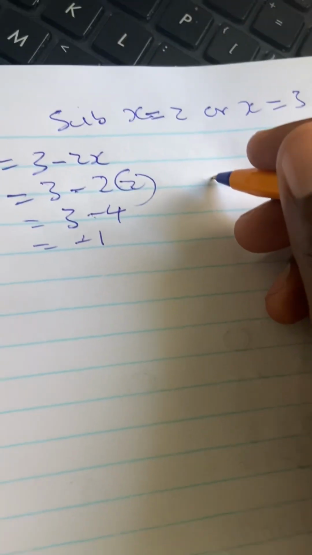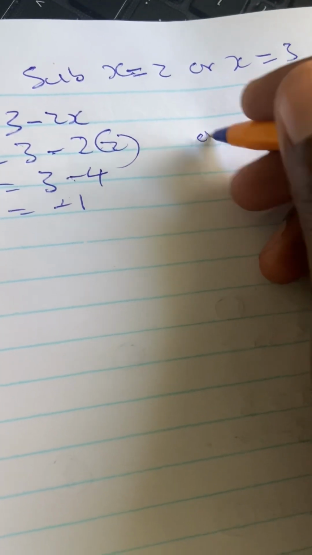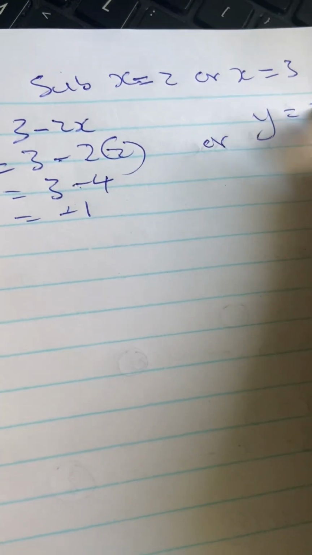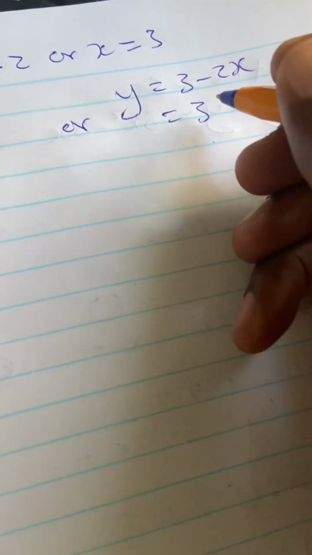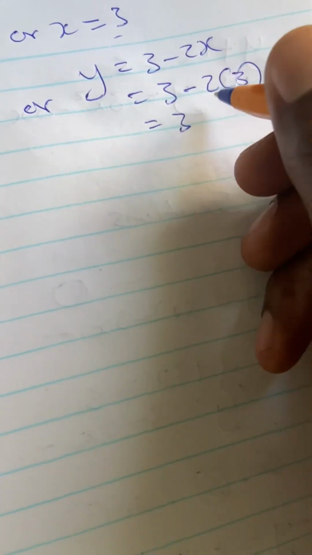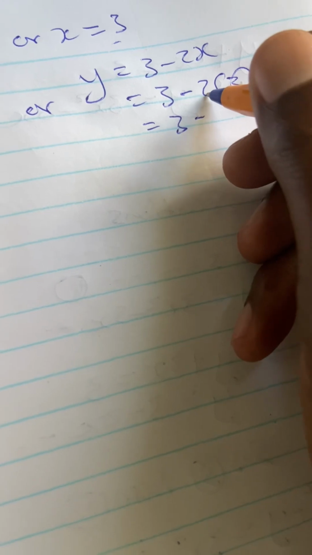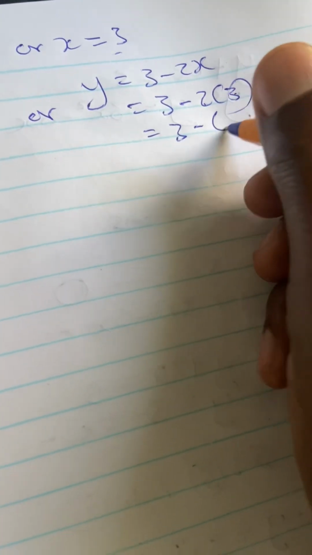And also, since we got two values of x, we must also get two values of y. So here in the space of x, we are going to put a 3. So negative 2 times 3 is going to be negative 6, then 3 minus 6 is going to be negative 3.